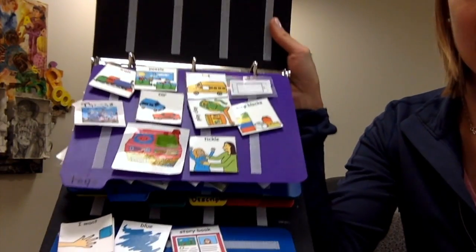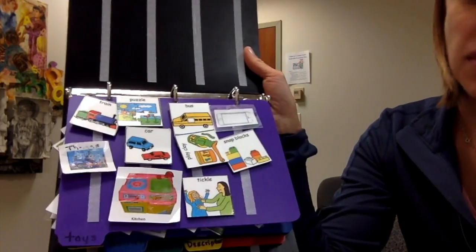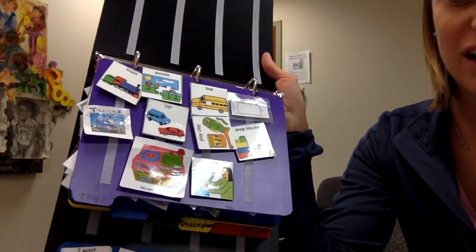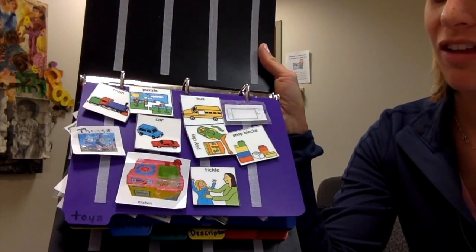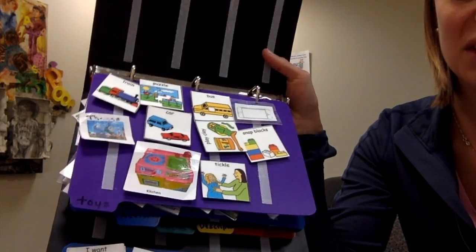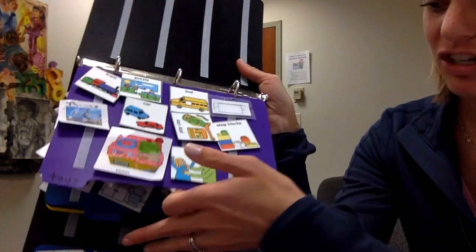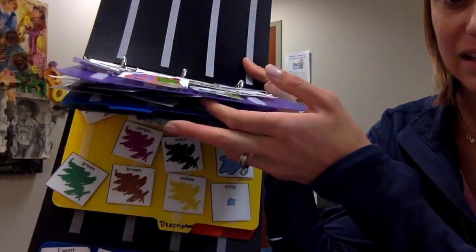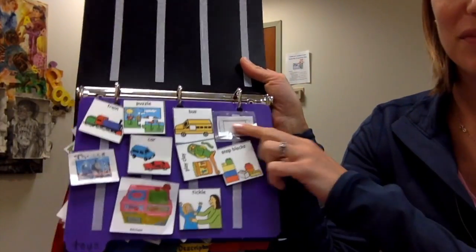So this is an example of the PECS system, and it has been working really well for the client, and he has been picking up well on how the system works and using the pictures, and he can flip through the pages and find the pictures on his own independently, and he's doing well with it. So this is the PECS system.